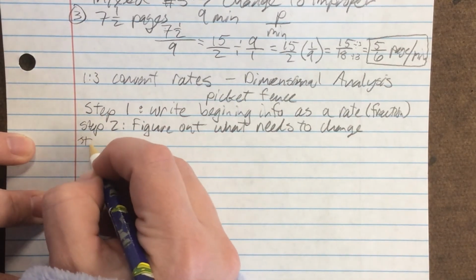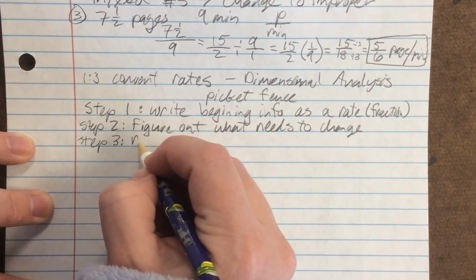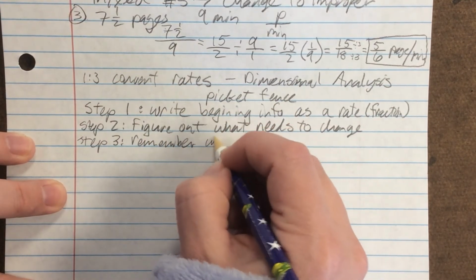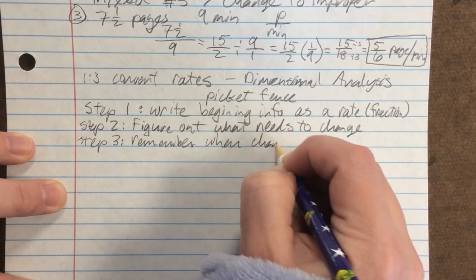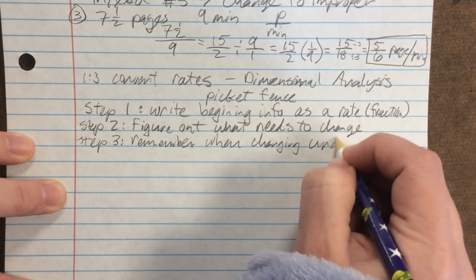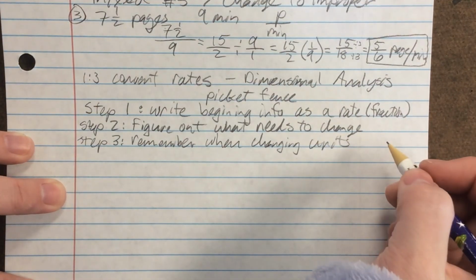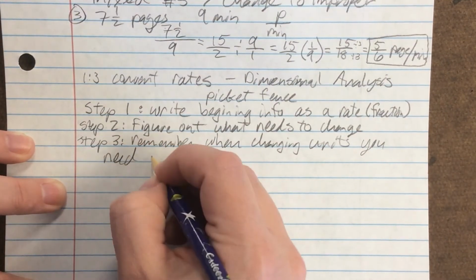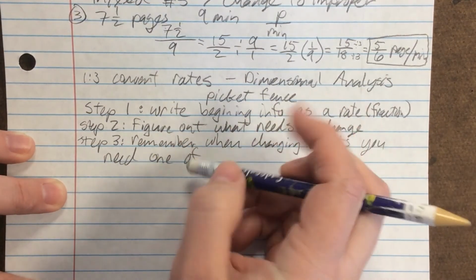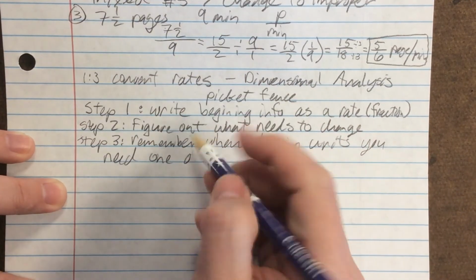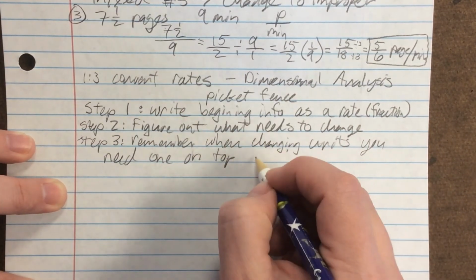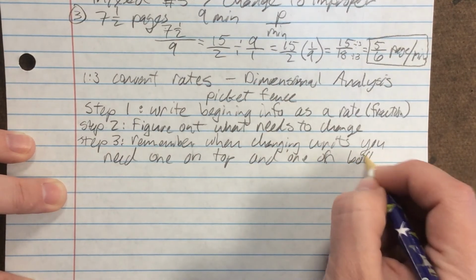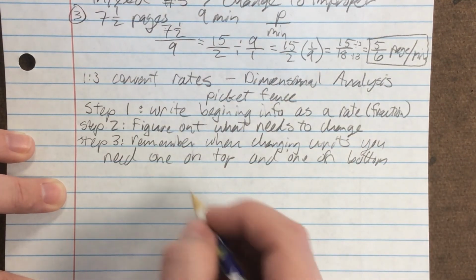And then step 3, remember when changing units, you need one on top and one on bottom so that they cancel out.